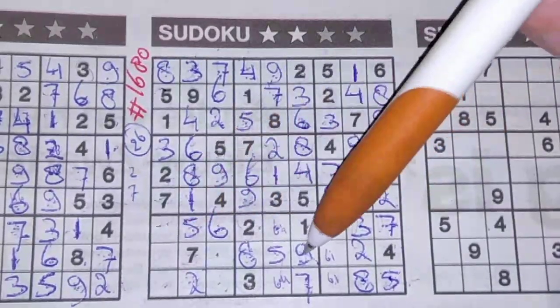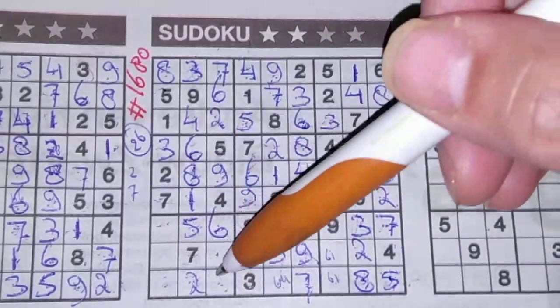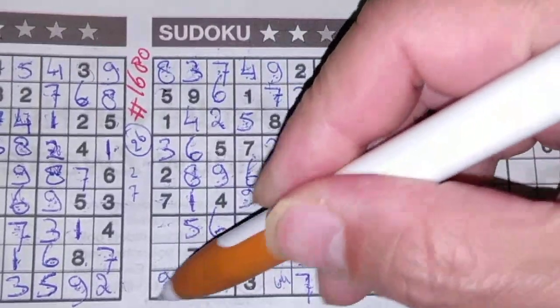9 in this row, 9 in the row below, so in the last row, the only 2 places for the 9 should be here or there. We see there a 9, no 9 there, 9 should be there.